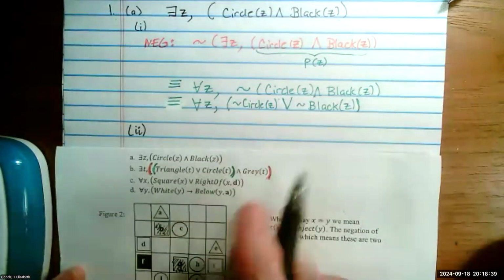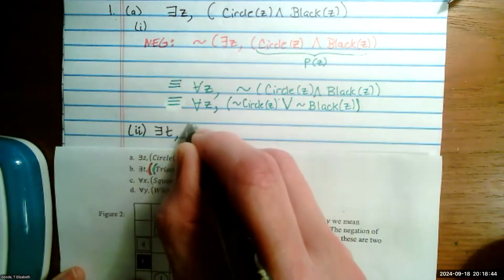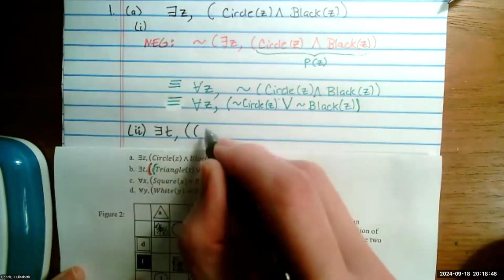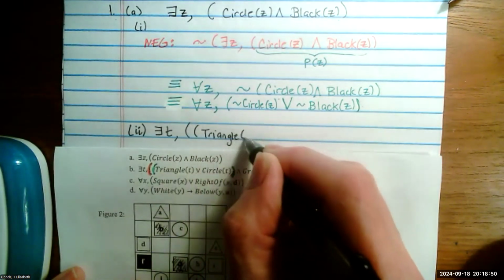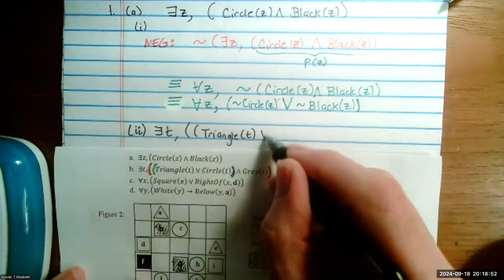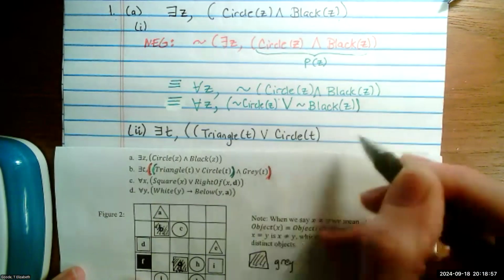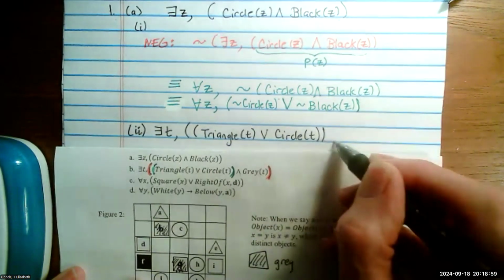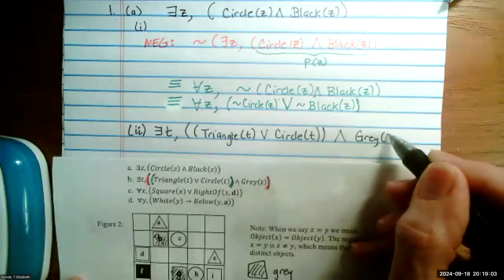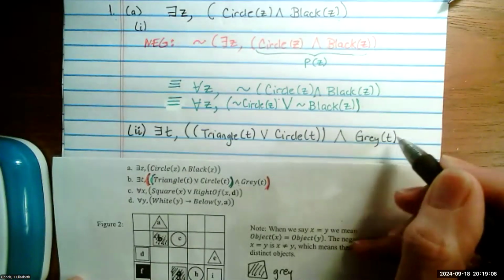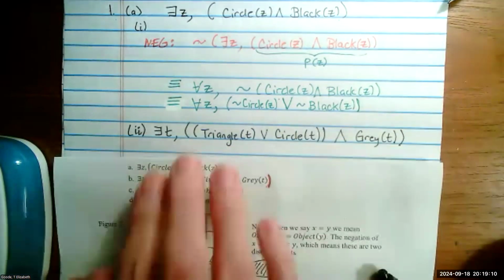So 2 is an interesting one because it's very compound and nested. There exists a T such that, in double parentheses, triangle T or circle T, and gray T. So we're going to negate that.